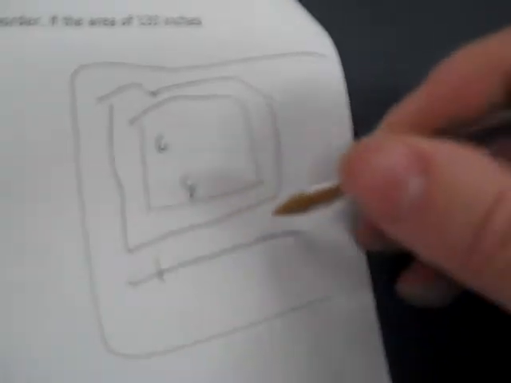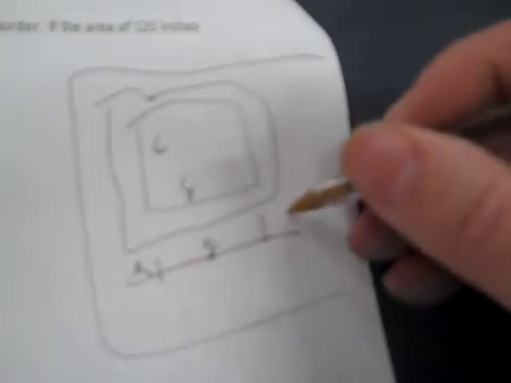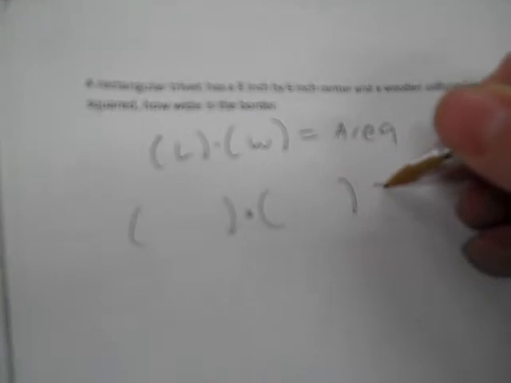A rectangular trivet has an 8-inch by 6-inch center and a wooden uniform border. If the area is 120 inches, how wide's the border? Okay, so I've got the center's 8 by 6, and then to go around the outside. Now measure your dimensions, okay? That's 8, x, and x. 6, x, and x, okay? So now the length times the width equals area. And the area is 120.